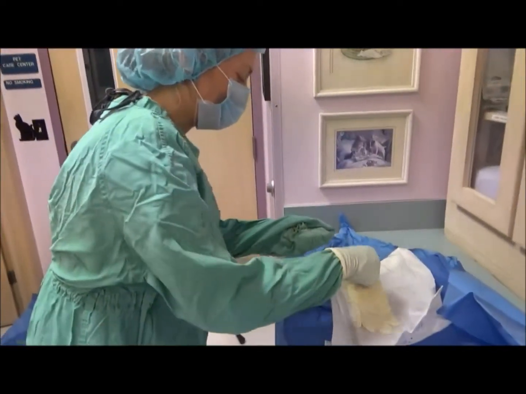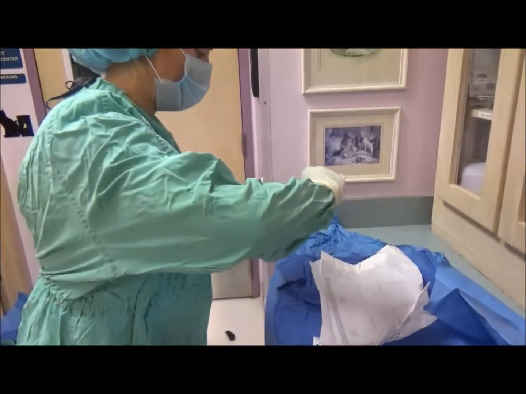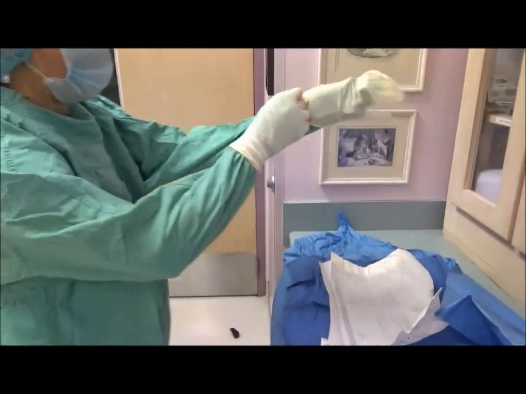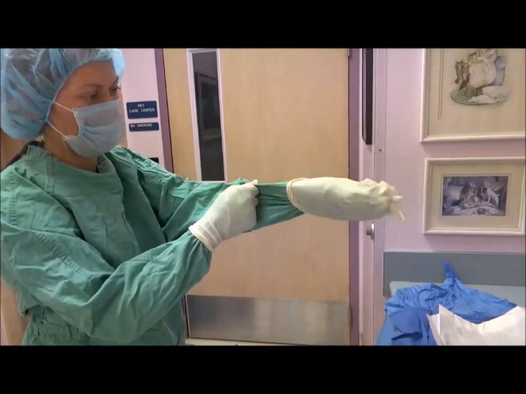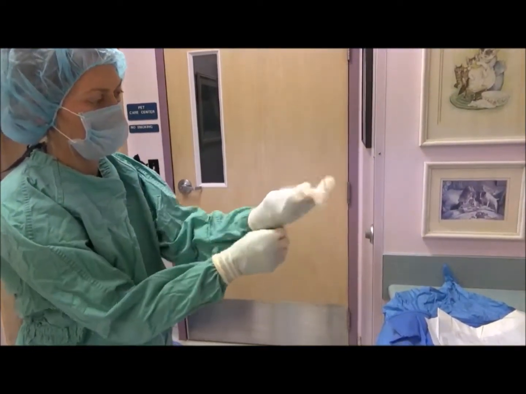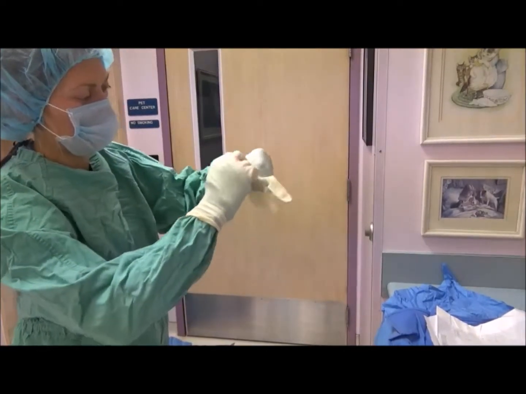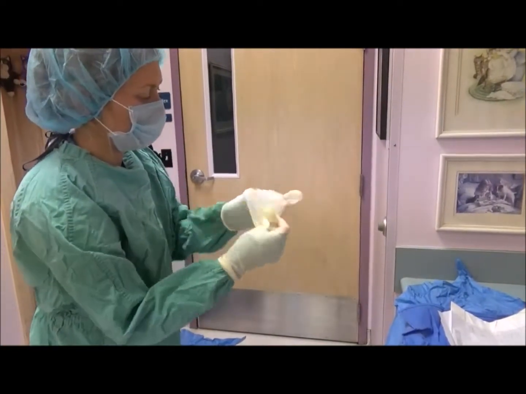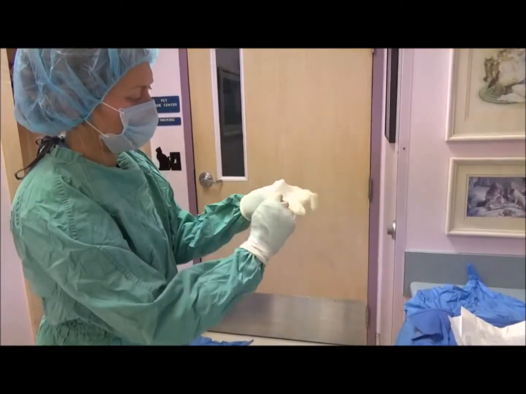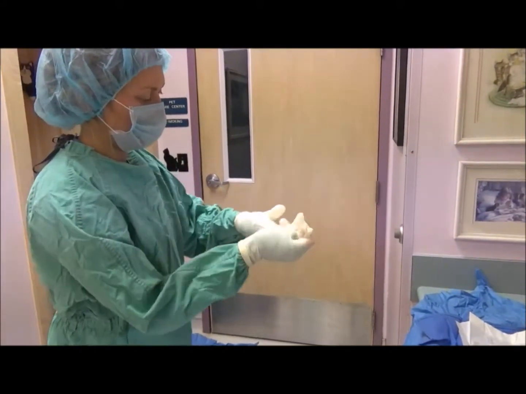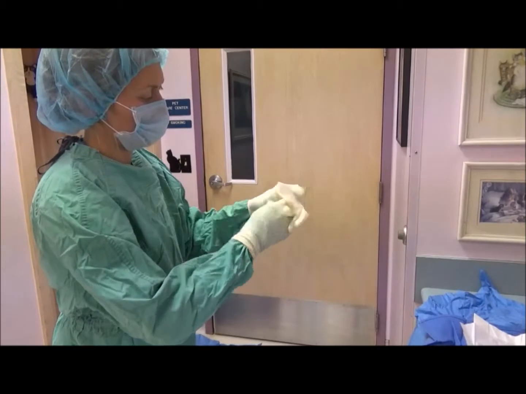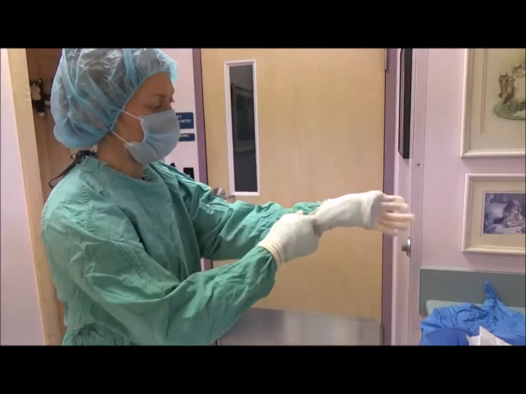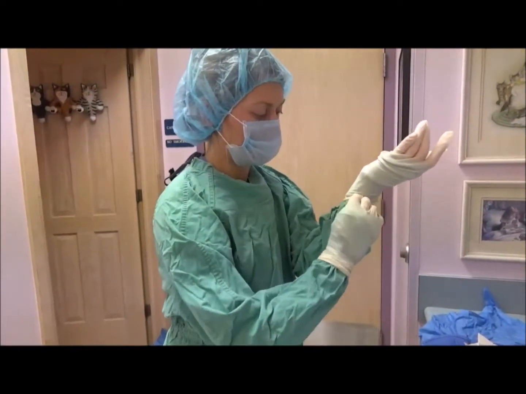Okay, now I'll get my left hand. And you want to make sure that the cuff of the gown is completely covered by the gloves.